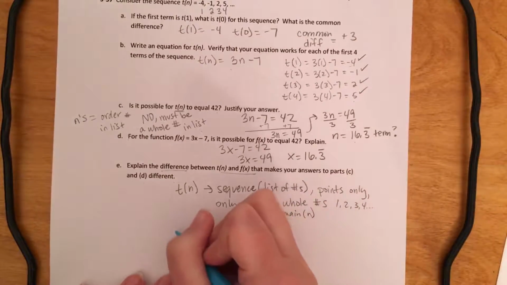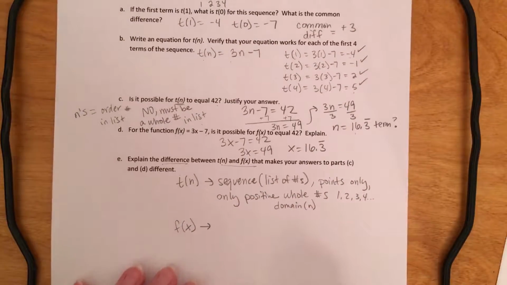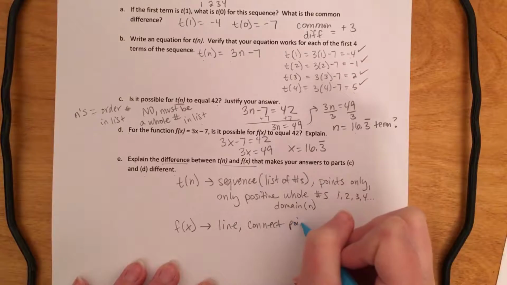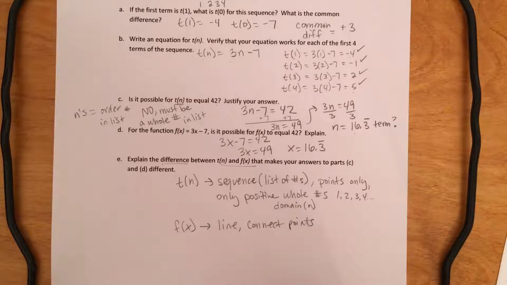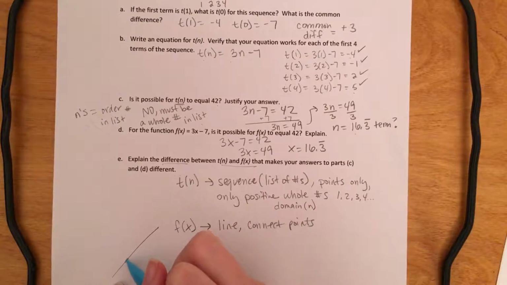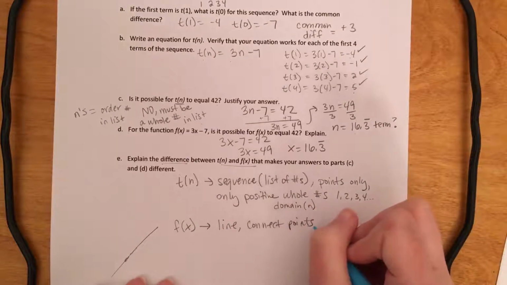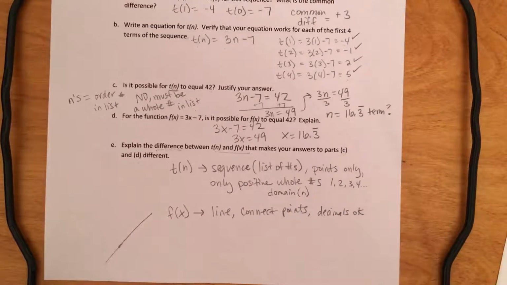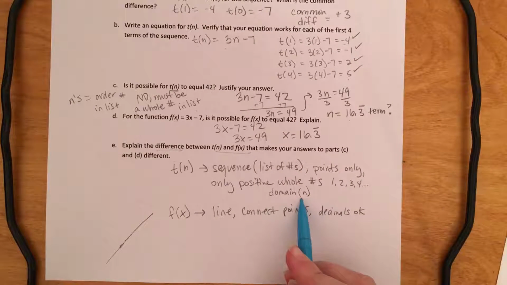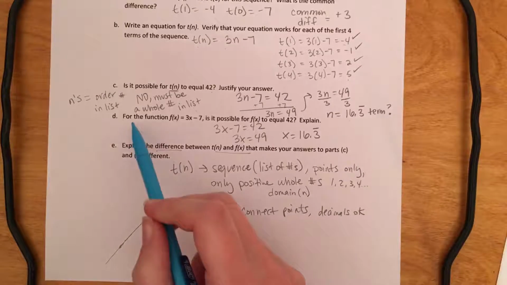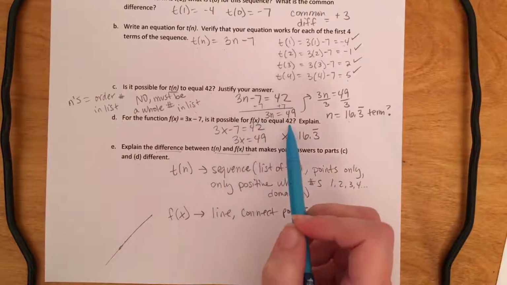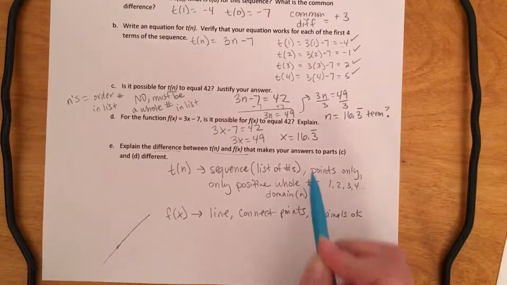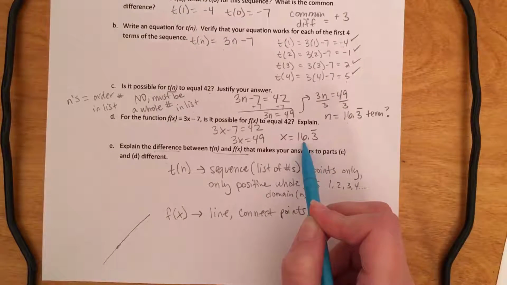Okay? And if it says f of x, now we're talking about a line that the points are connected. So I could have things in between the points, right? If I connected the lines, I'm assuming all those spaces in between will work. So that means decimals are okay for our domain, or for our n value or our x value. So back to D, is it possible for this f of x to equal 42? Since we're talking about a line that has connected points, I can have decimals. I have a value that will plot on my graph at 16.3 repeating.